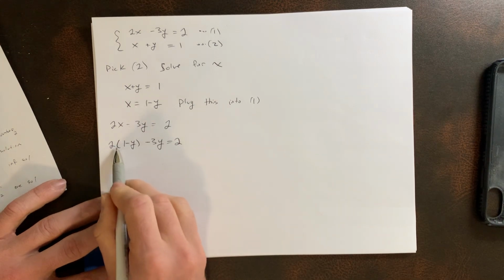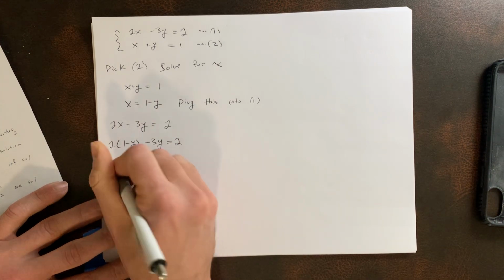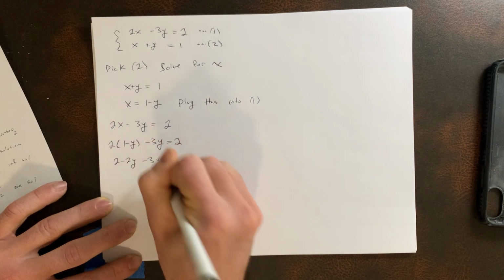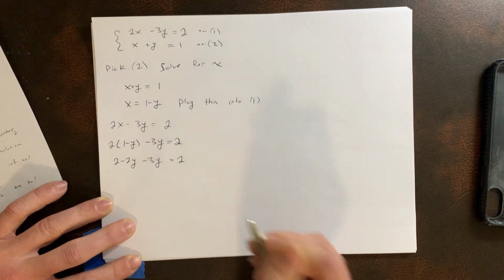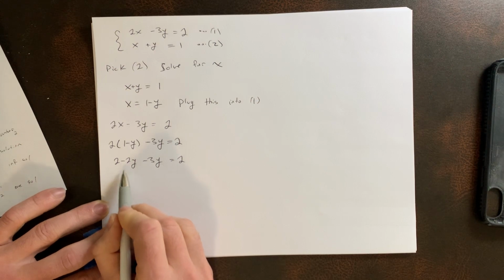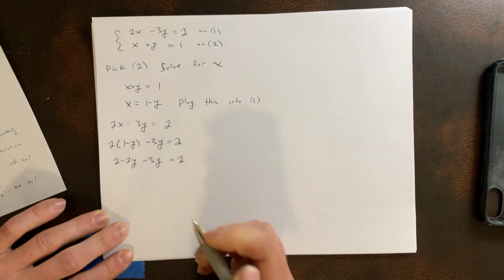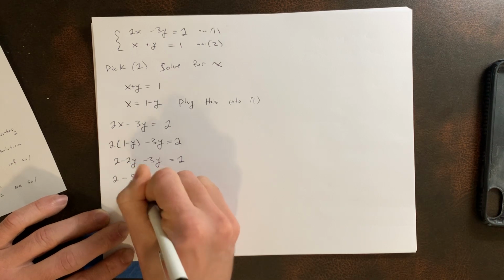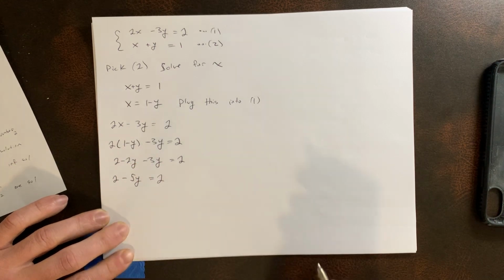In order to solve for y, first we want to distribute the 2. So we have 2 minus 2y, then minus 3y is equal to 2. Then we can combine minus 2y and minus 3y, so it's 2 minus 5y is equal to 2.